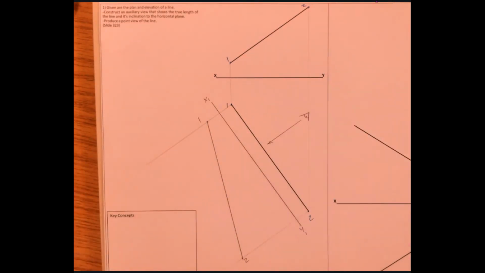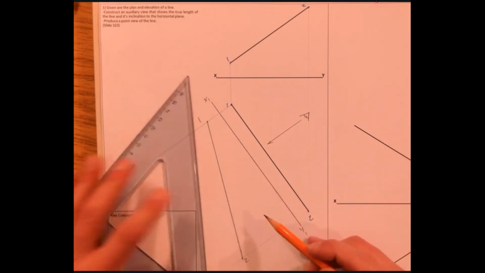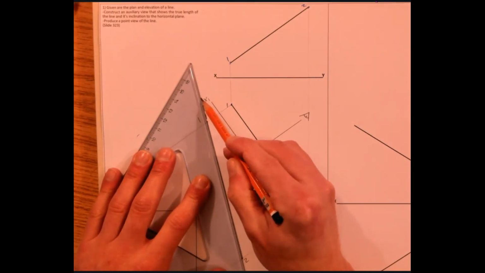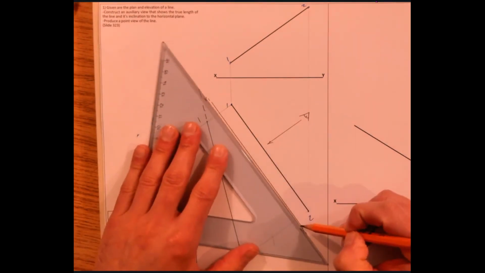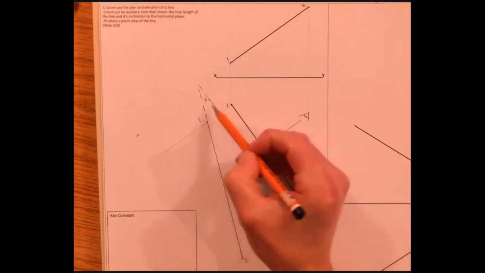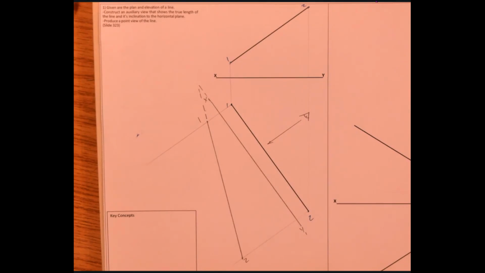So I've moved. I'm looking in 90 degrees to the line. This gives me the true length. It also gives me the true inclination. So in other words, this angle here is the true inclination. So that's the real angle between the line and the horizontal plane. So that's the true angle and true inclination.